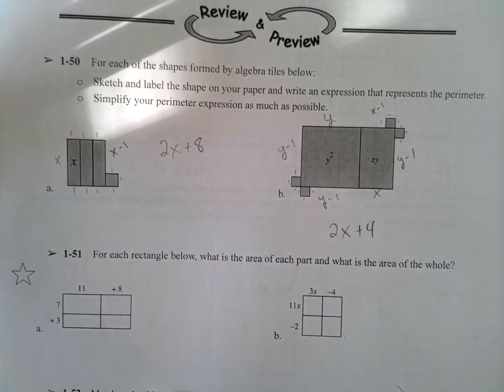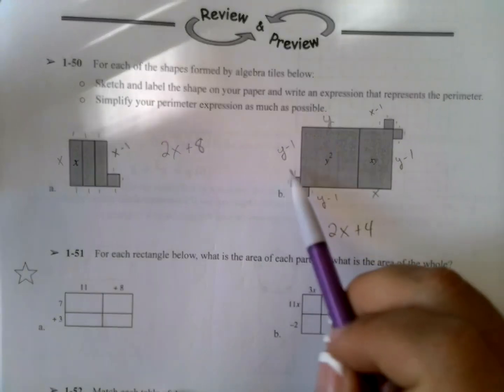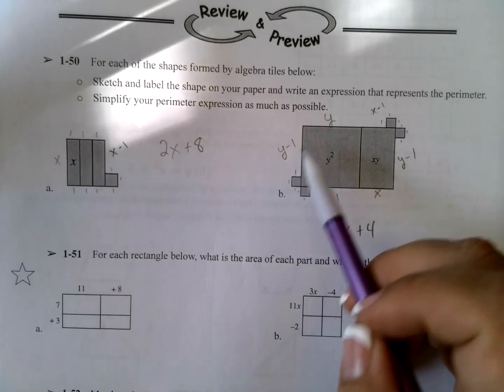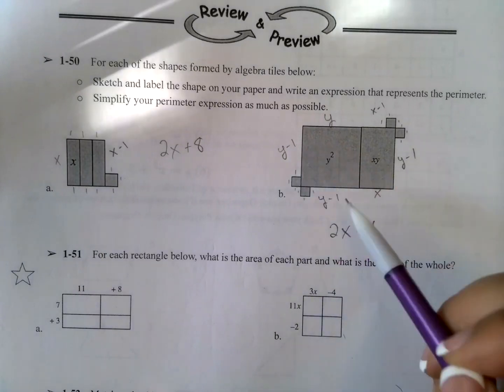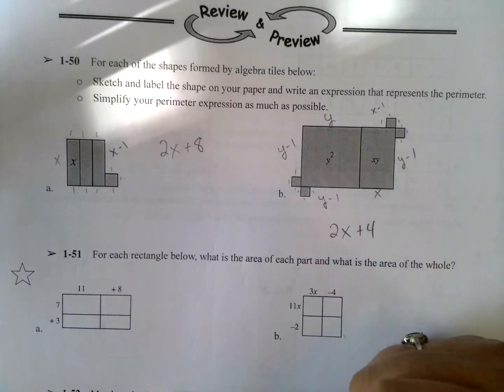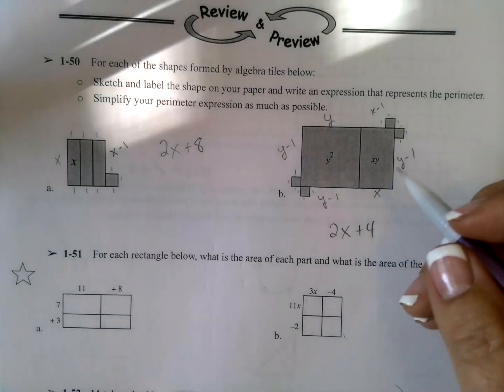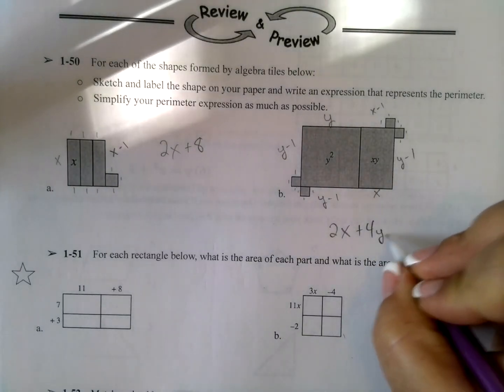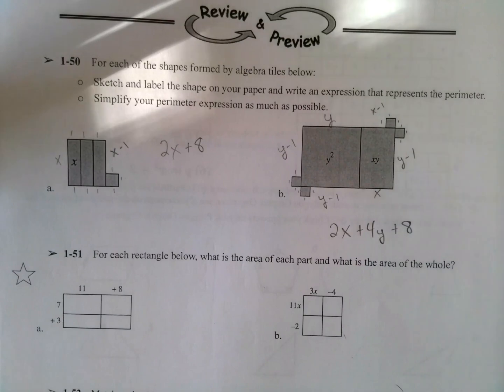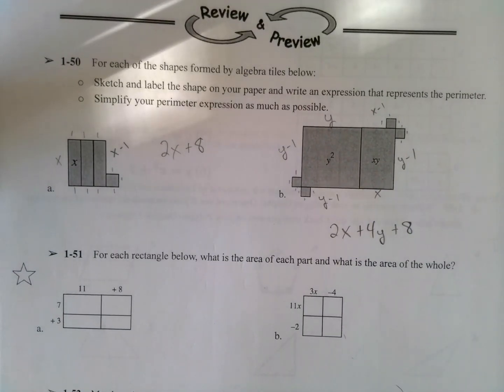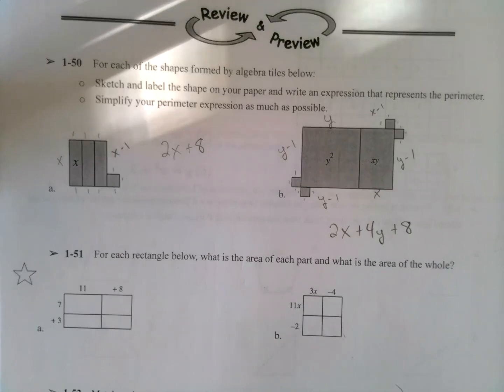And now I have to do my subtractions of my Y's. So minus 12 minus 1, 2, 3. 12 minus 3 is 8. So this would be plus 8.